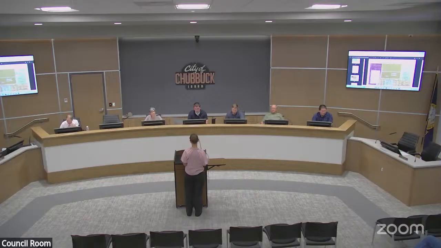And I've seen historically that these zonings can be changed. And so that's my request, that this be changed to an R1 zone to be more consistent with our neighborhood and the future planning for Chubbuck.